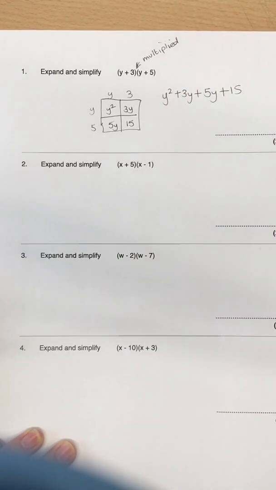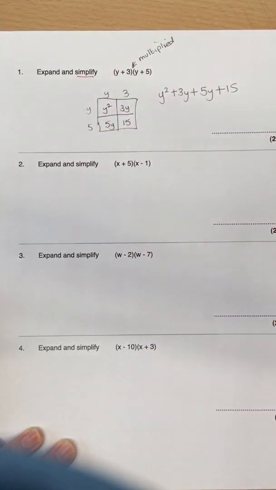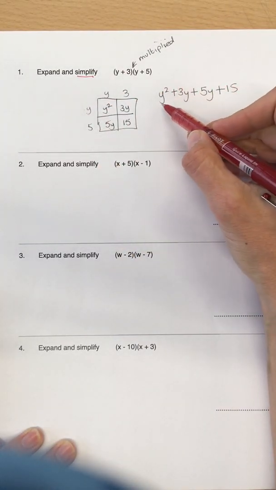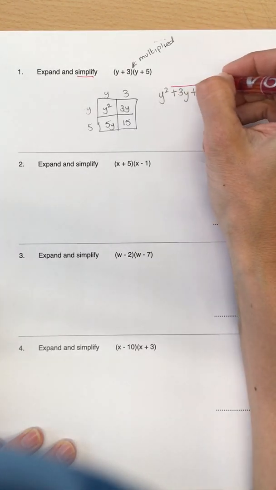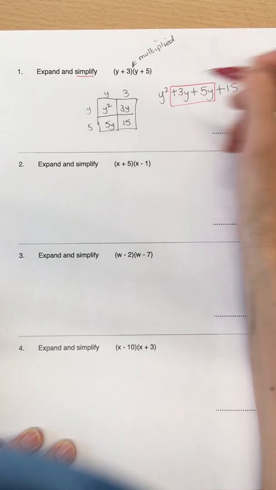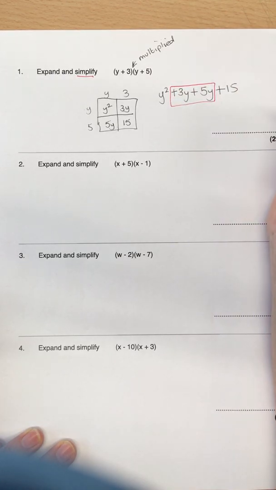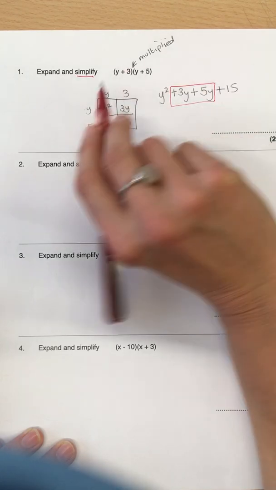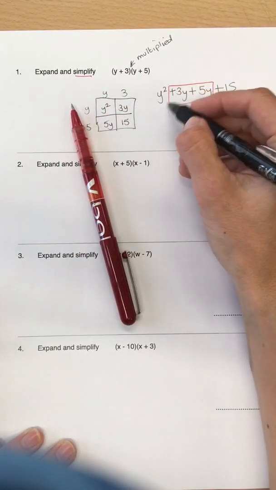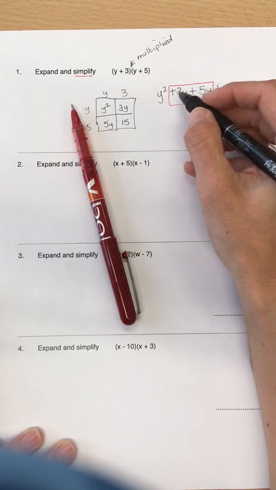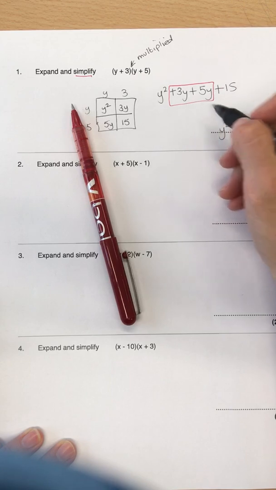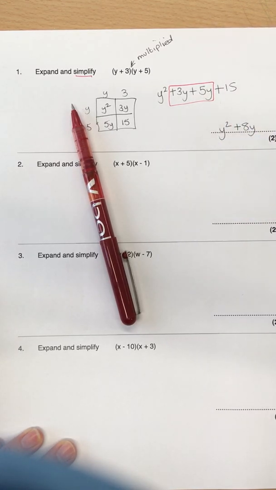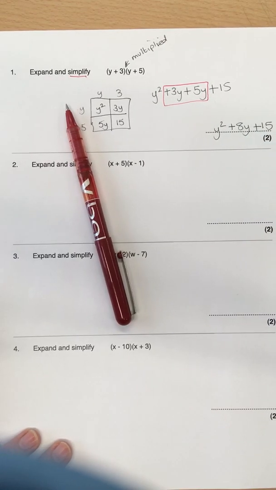And then we need to look at how we can simplify. We can't simplify the Y squared with anything because nothing else has a Y squared. But what we can do is put together the 3Y plus the 5Y, which is 8Y. So when I simplify, this stays the same. The 3Y and the 5Y become positive 8Y because 3Y plus 5Y is 8Y, so it's a positive answer. And then plus 15 at the end.